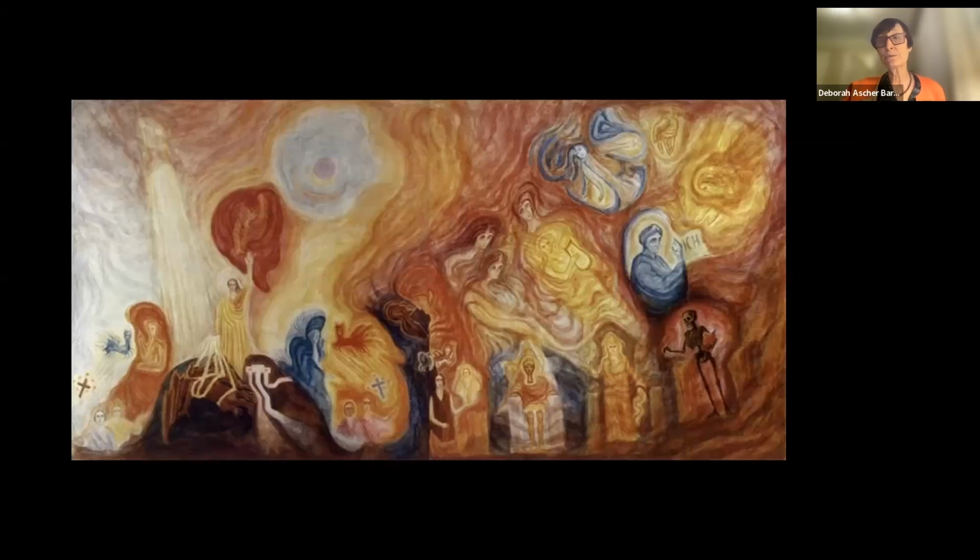And the swirls of color that you see here interacted with figurative representational images to emulate the sea of color in which anthroposophists believe we live.